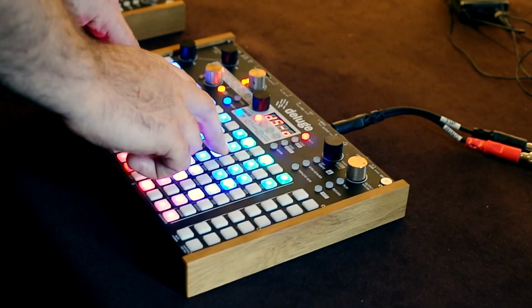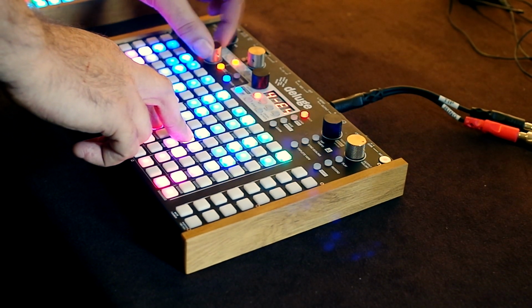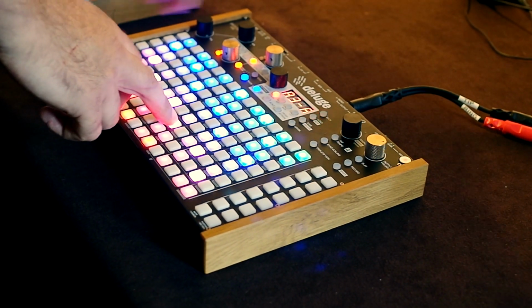This is going straight out to you, so I'm just going to have to hope that it sounds okay. So this is a piano, and you'll see now every single pad is its own individual sample. So people can now have the Deluge sound like any instrument they want.